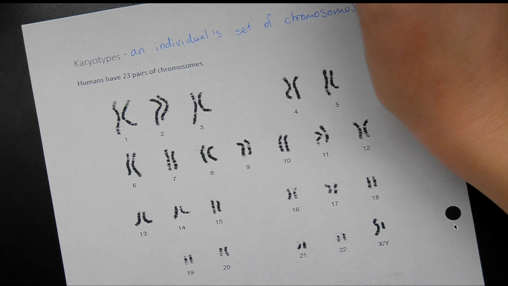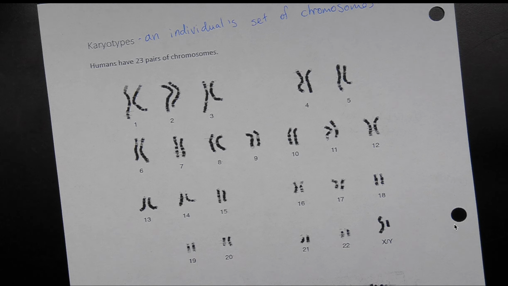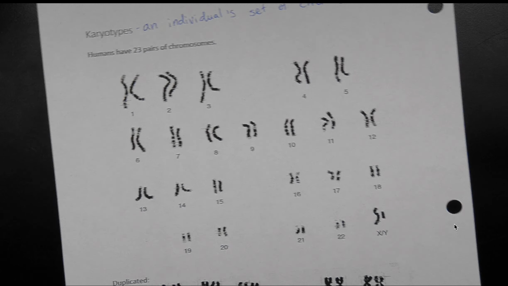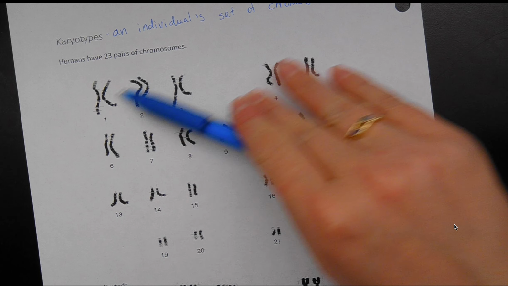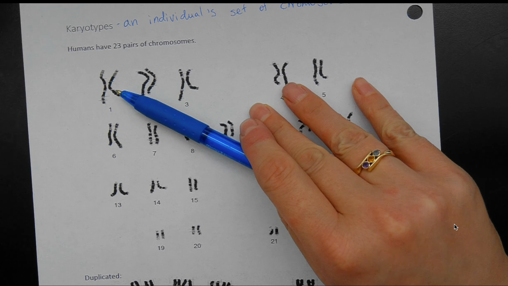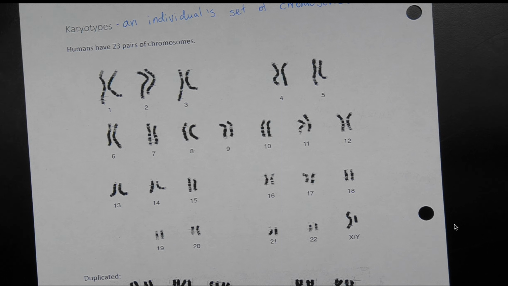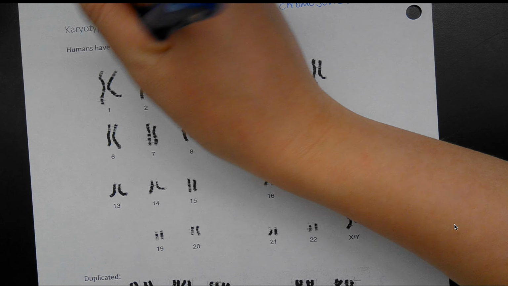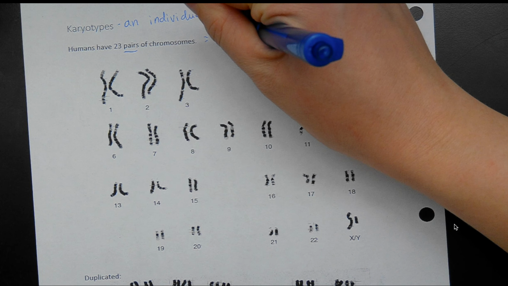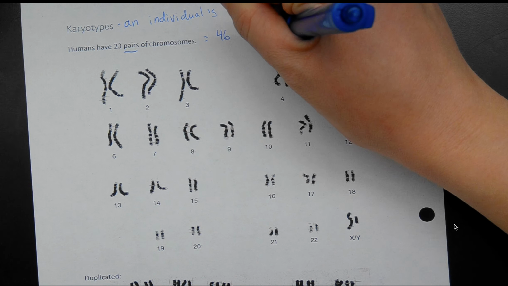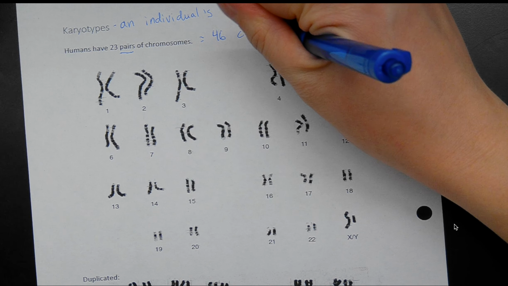Okay. Humans have 23 pairs of chromosomes. Okay, so this is a human karyotype. This is a person, don't know who, a picture of all of their chromosomes. So humans have 23 pairs of chromosomes. This means that we have 46 chromosomes in total. Remember, we count by their centromeres.